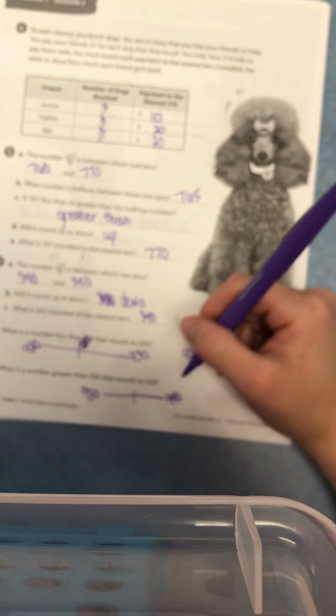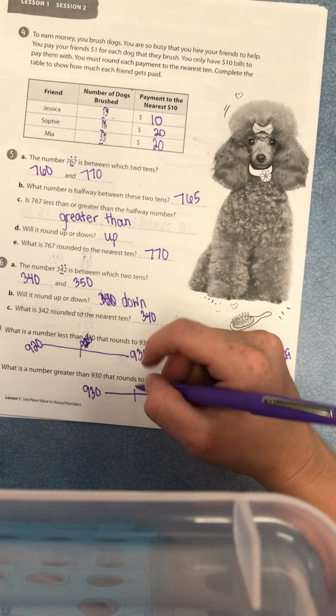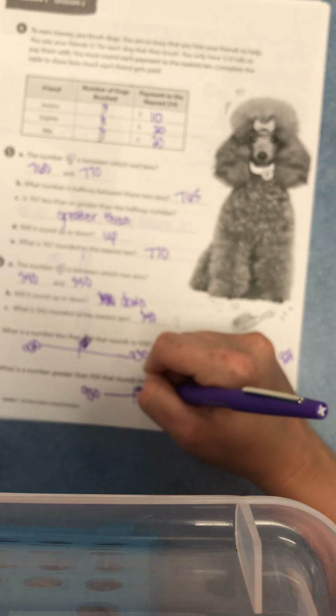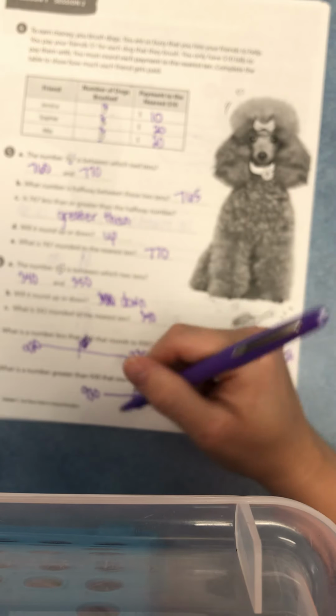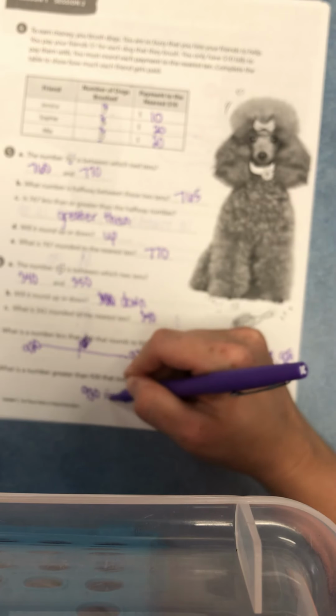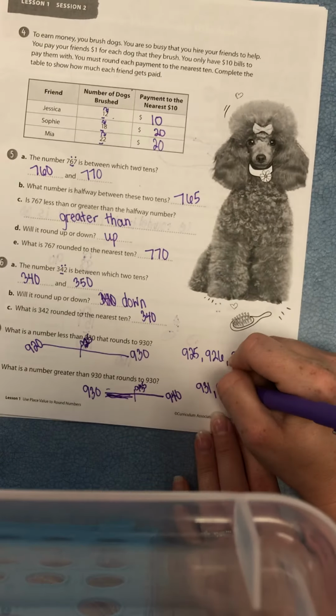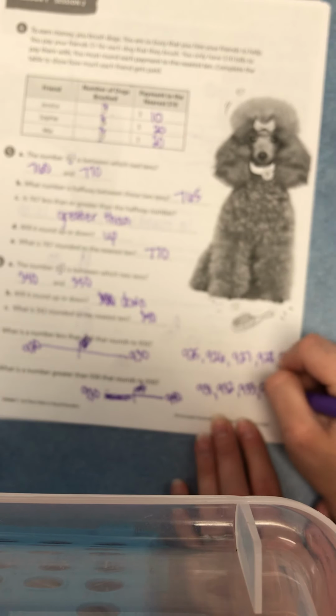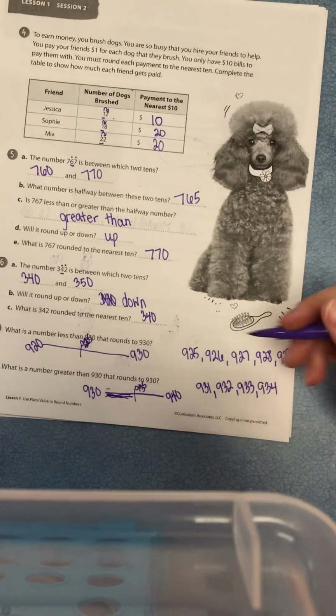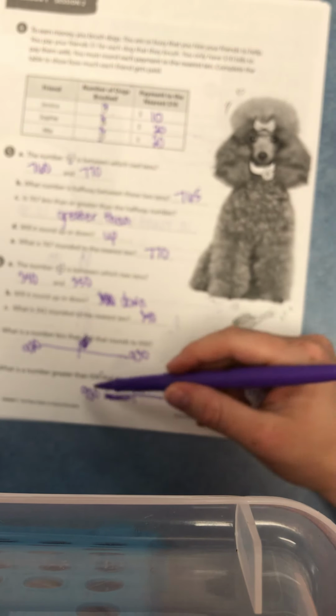What would be your halfway point between 930 and 940? It would be 935, right? So we need something that falls in between here. So we could have 931, 932, 933, or 934. All of those are greater than 930, but they would round to 930.